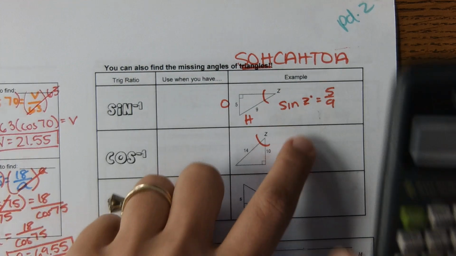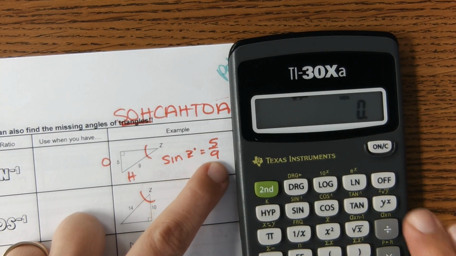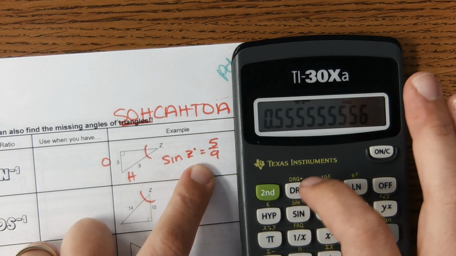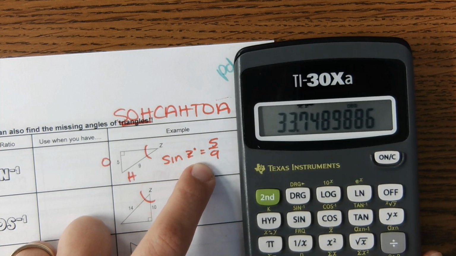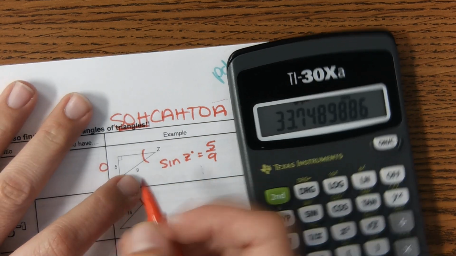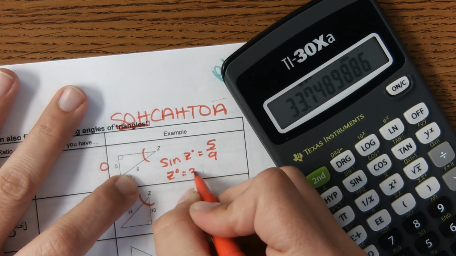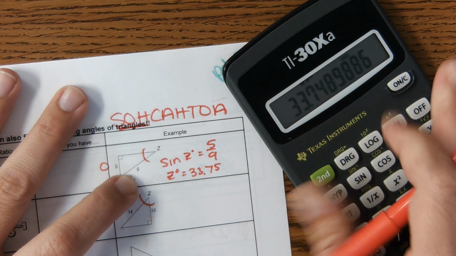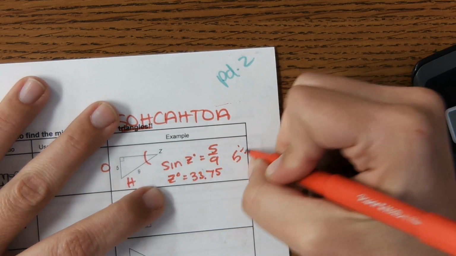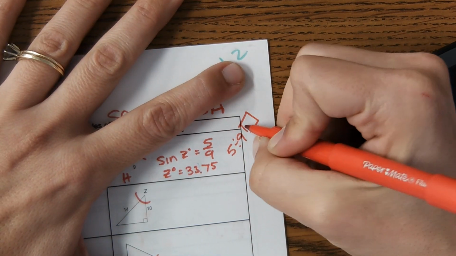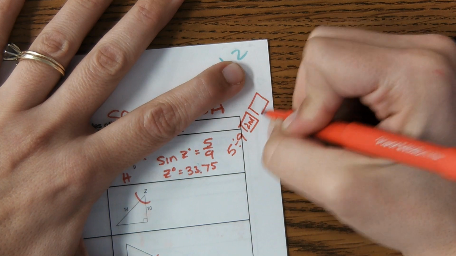And then in the calculator, do 5 divided by 9, second sine. And I get 33.75. Z degrees equals 33.75. So in the calculator, I did 5 divided by 9, then I hit second, and then sine.